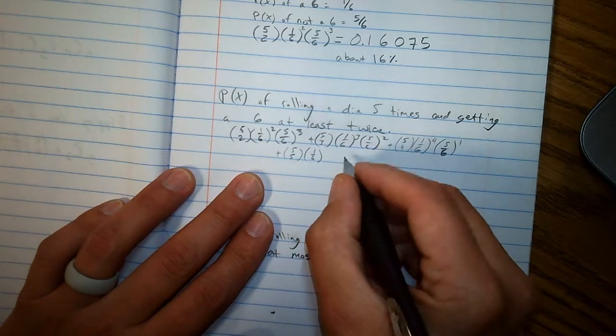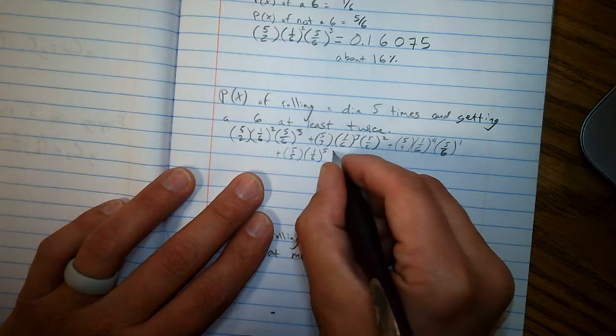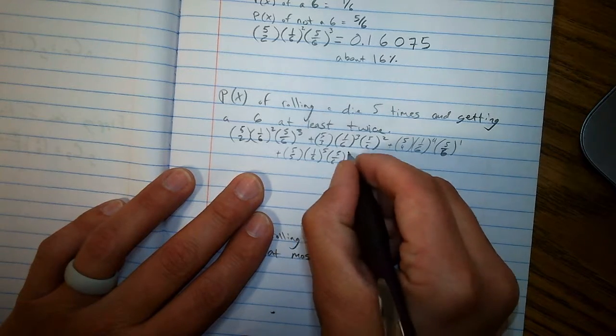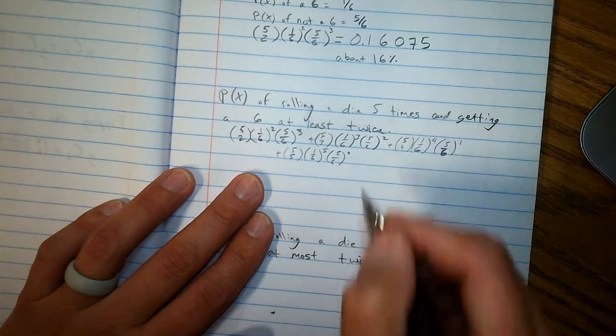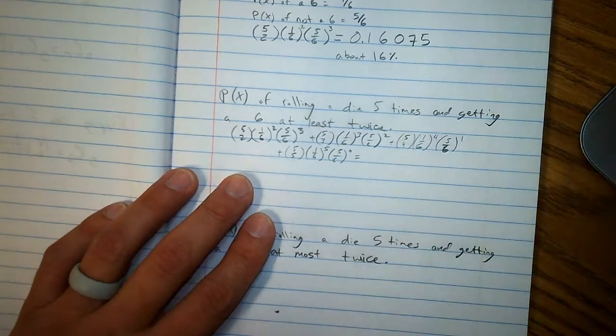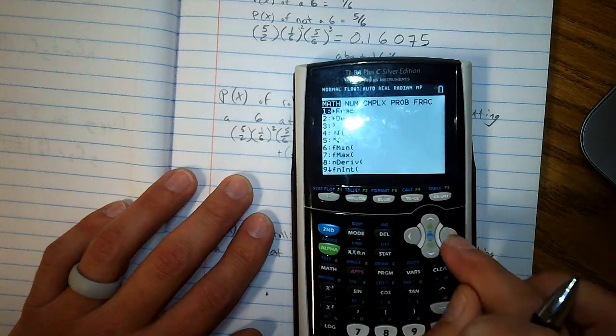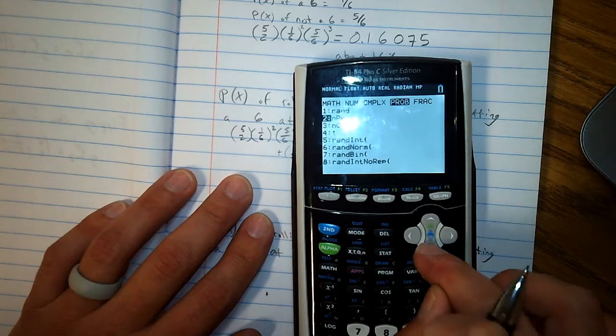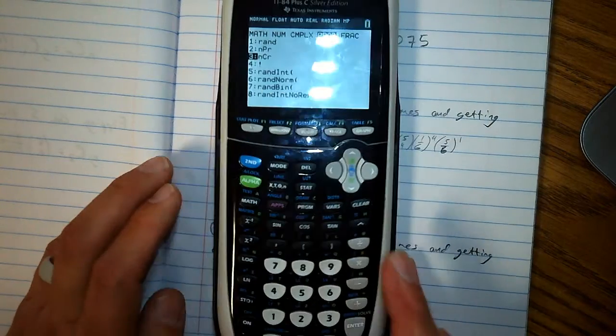But what if you get the 6 all 5 times, and the not 6 0 times? So we can do this in our calculator. And I'm going to show you after we do this the long way. We can actually do it a fast way as well.